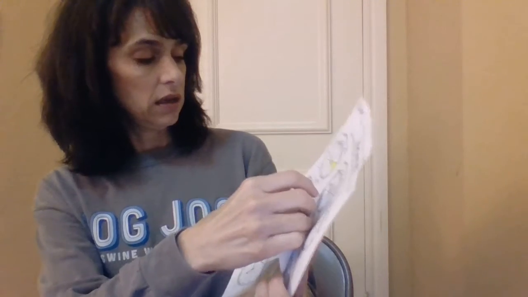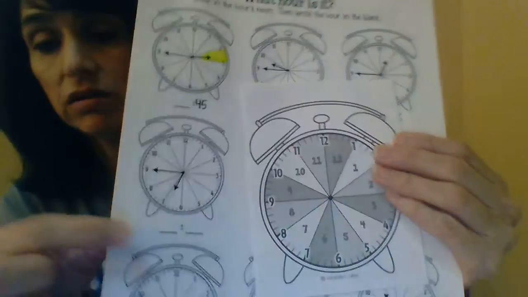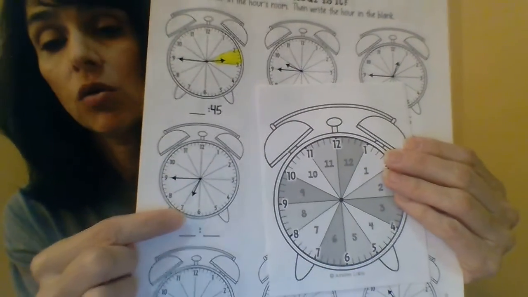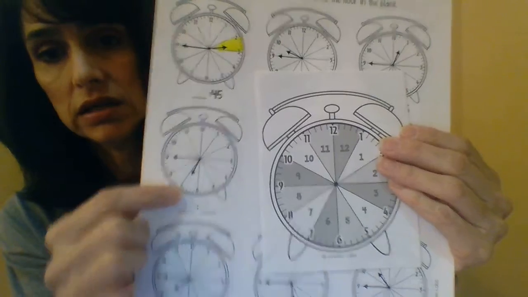Okay? Come over here and let's look at this one. They don't tell us the minute, but let's always start with the hour. Okay? I am going to color this in because I'm so visual. So you'll have to be patient with me while I color this in.